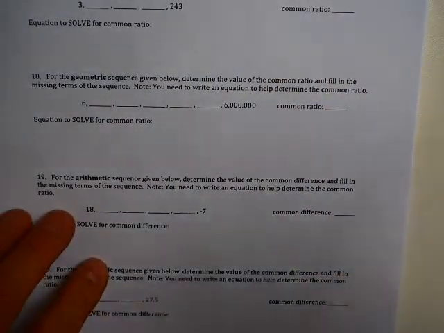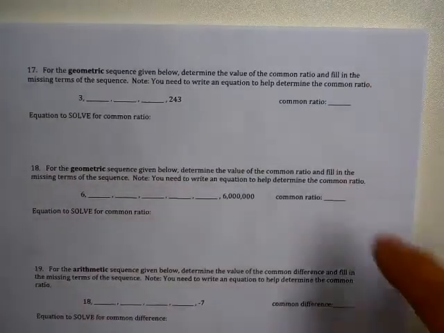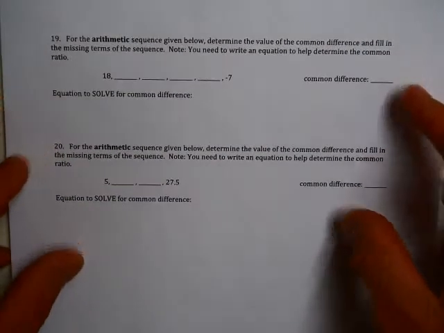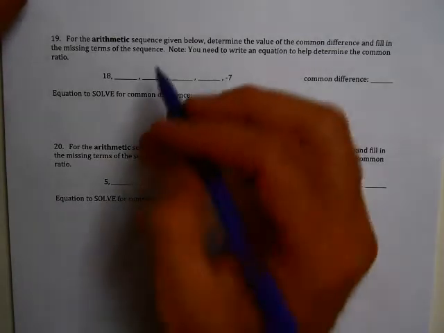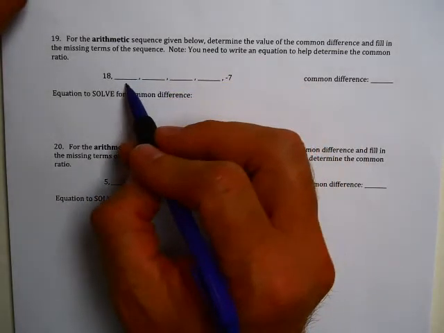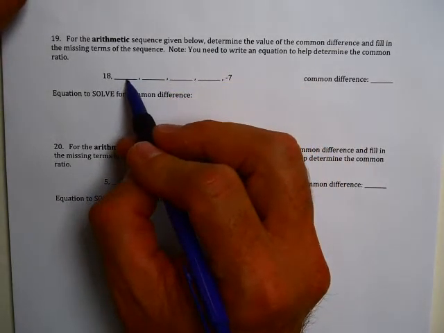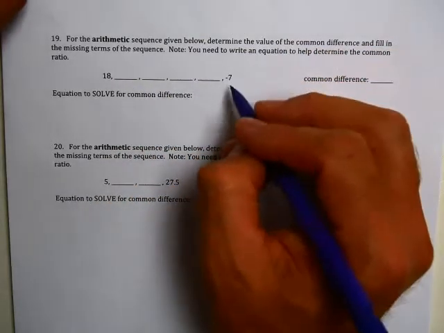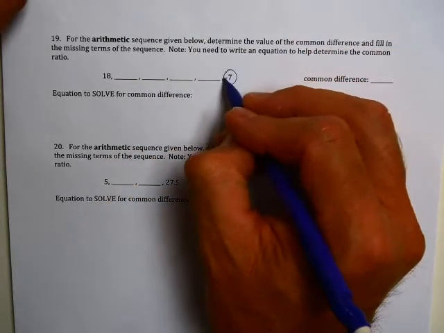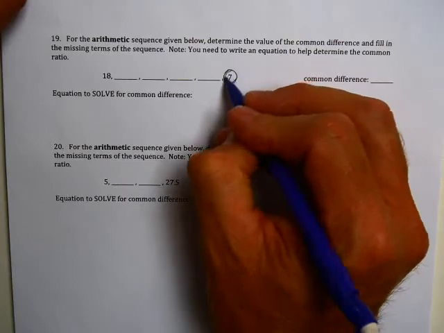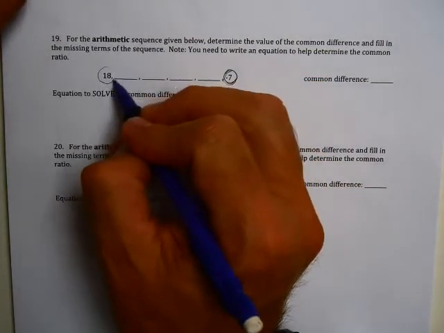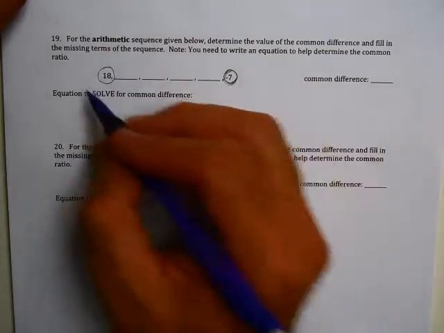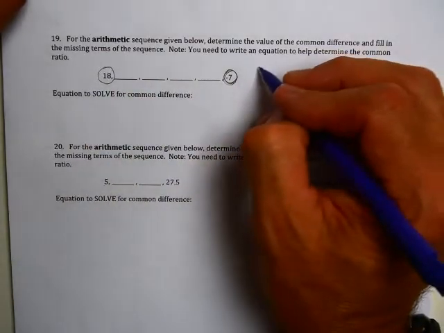Geometric sequences. We have a couple geometric and a couple arithmetic. I'm actually going to start with the arithmetic, so I'm going to do 19 and 20 first and then go back to 17 and 18. So for the arithmetic sequence, what I've said is I've given sort of a formula. I've said take the largest, or the term farthest along in the sequence, and subtract it from the term to the left, the least in the sequence.